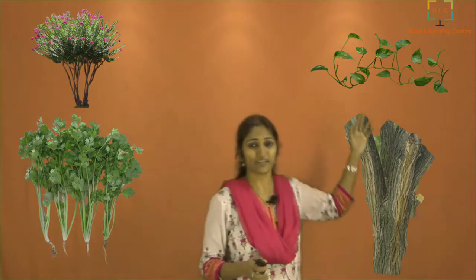Not always. We see that some stems are very soft, like our coriander. You can see that they are very soft. You can also see the money plant here, which is actually like a climber. You can see that their stems are so soft and so supple that you can very easily bend them. At the same time, you can also see this plant, which is kind of a woody shrub, and you can see that it is quite hard.